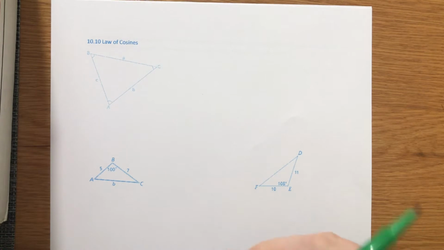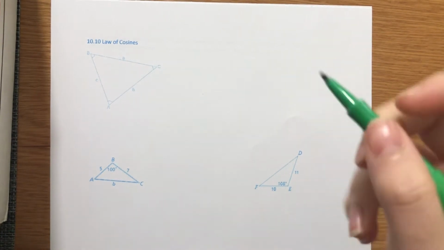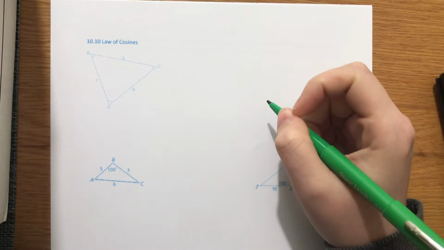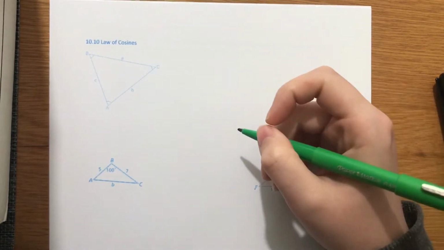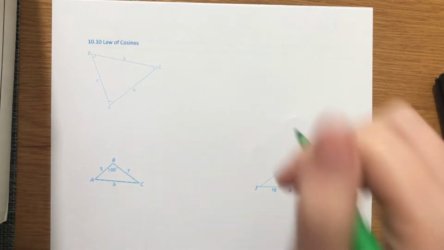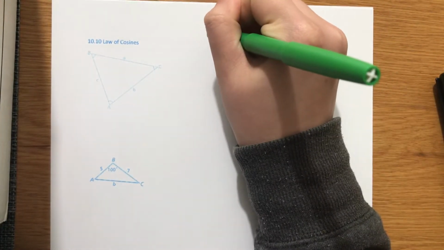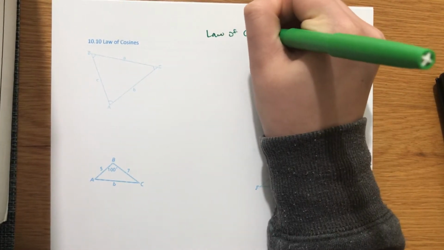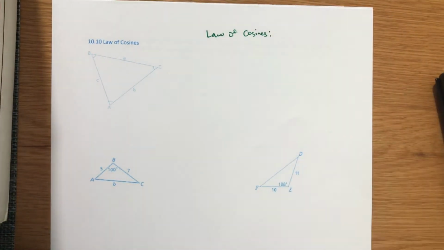Alright, so in this last week, the last thing we're going to talk about is this thing called Law of Cosines. It goes hand in hand with Law of Sines. It's another set of formulas that helps you solve for missing sides and missing angles in non-right triangles. So once again, this week we're working with non-right triangles. And the Law of Cosines is as follows.